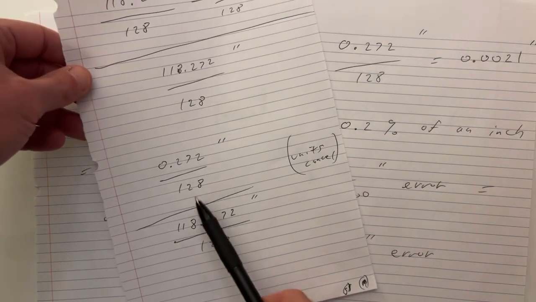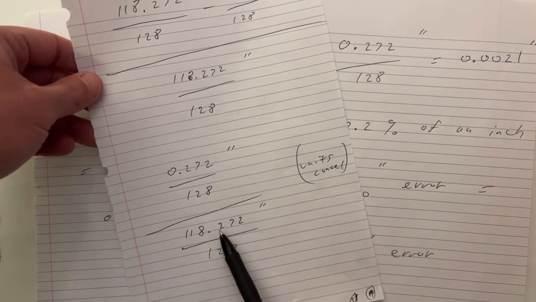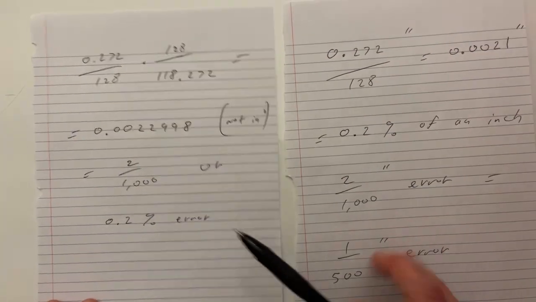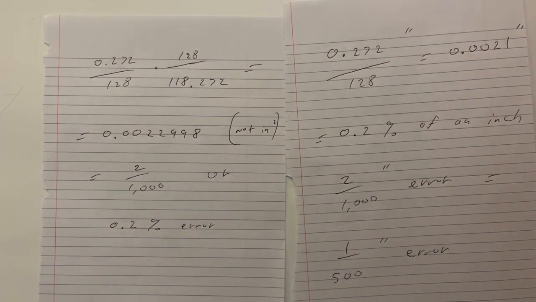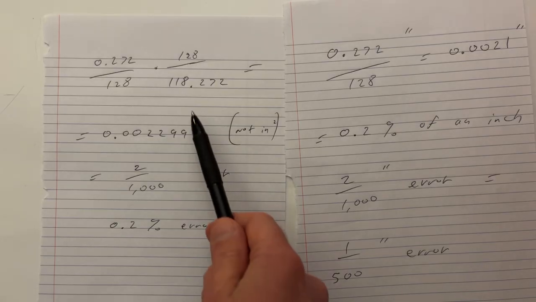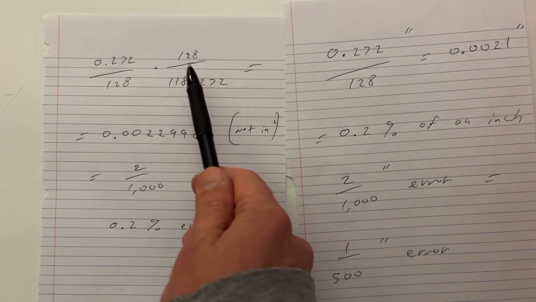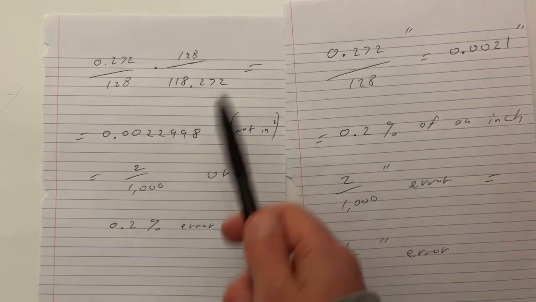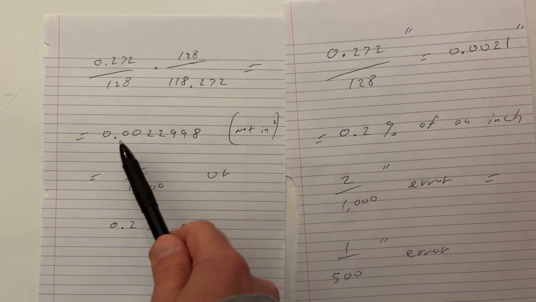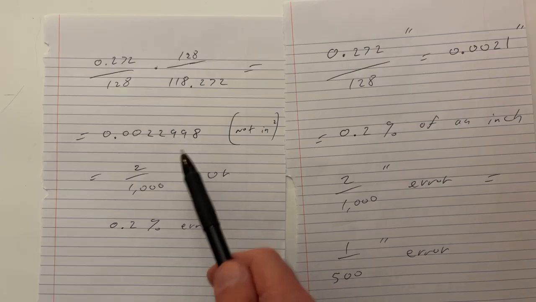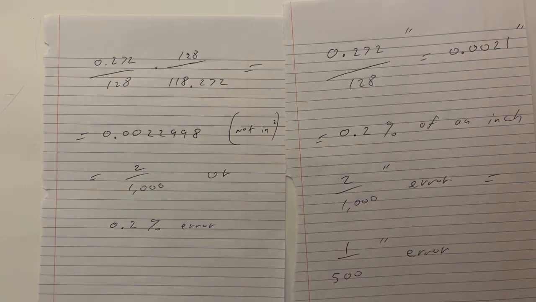When you divide by complex fractions, you bring up the bottom fraction and invert it, so it looks like this: 0.272/128 times 128 over 118.272. Go through the math, you get 0.0022998, and I believe that decimal goes on if I remember correctly.